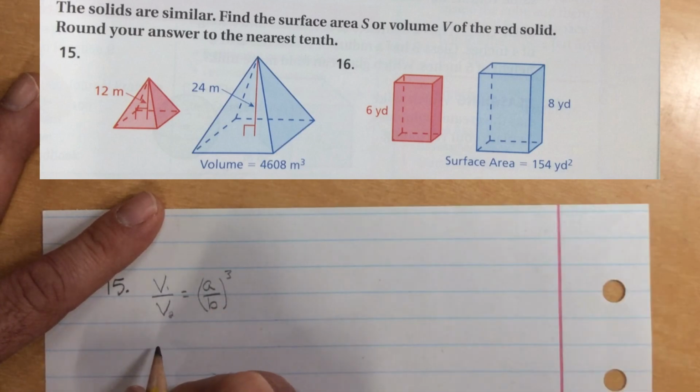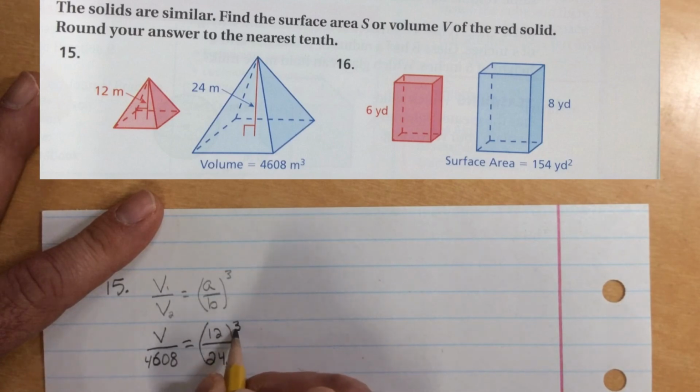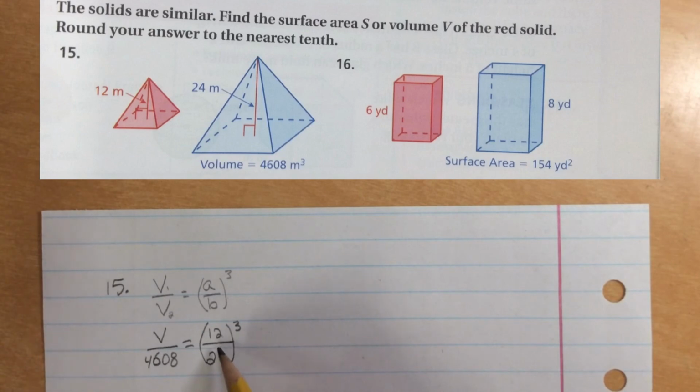So for 15, the volume of the big one, so I'm going to put that on the bottom, 4,608, and we don't know the volume of the small one. I'll put that on top. The dimension that they give us is the height, so the height of the big one is 24. The height of the small one is 12. We do have to cube that. Now, it's in parentheses. I can simplify that before I do 12 times 12 times 12 and 24 times 24 times 24. Let's just simplify that first.